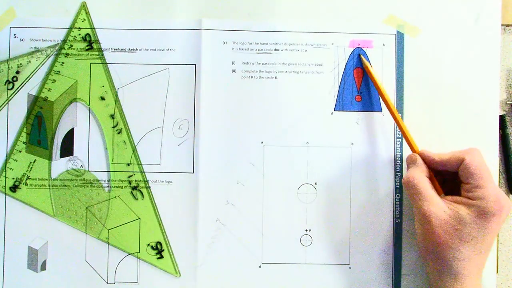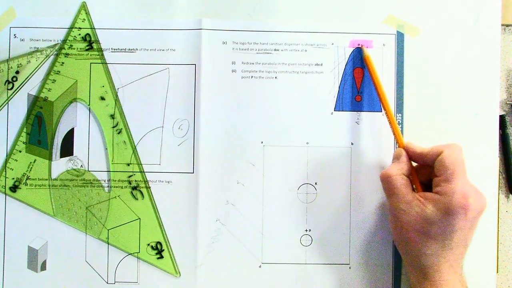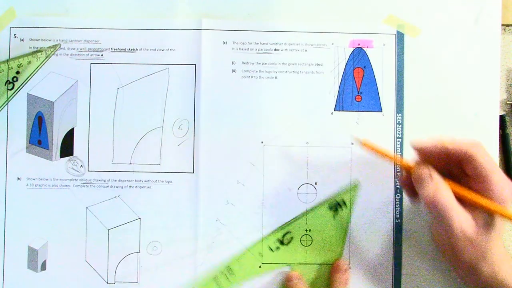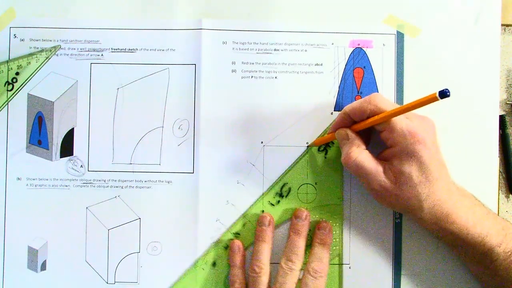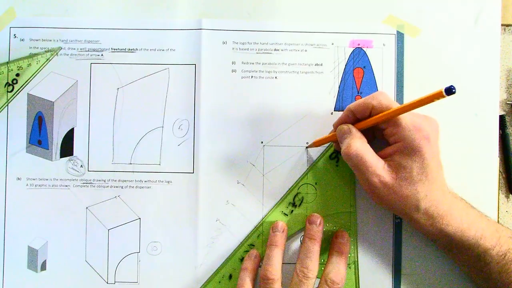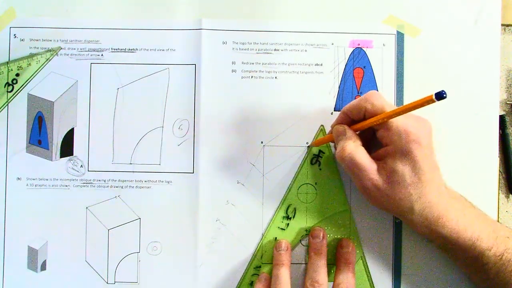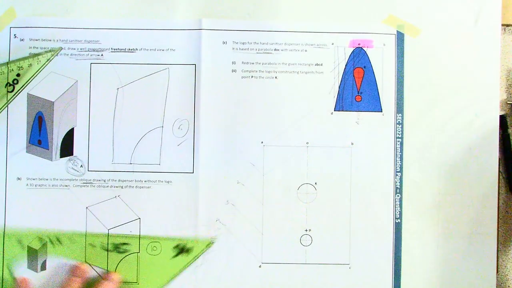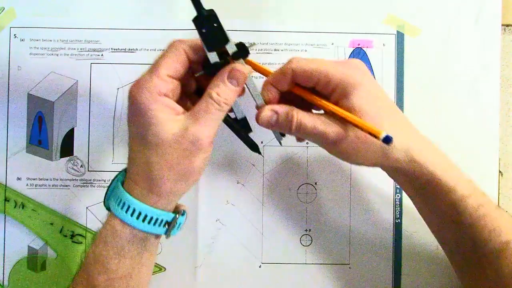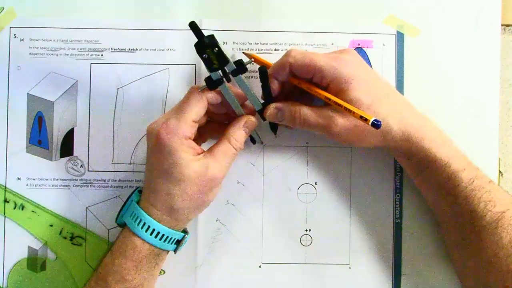Remember what we said about up here? Because we've identified O as our apex, these lines have to go to that apex. You're going to do the same thing with this line up here. You might just want to shorten the distance on your compass a little bit.